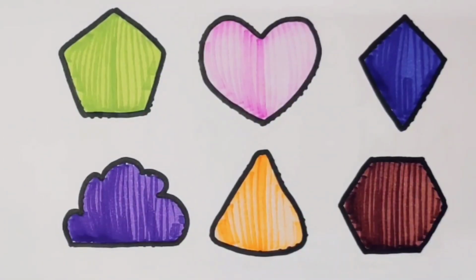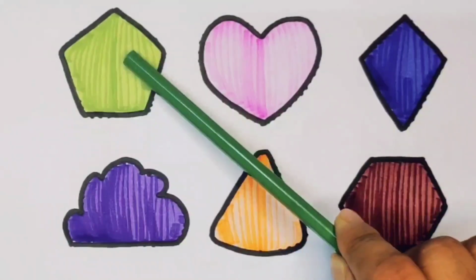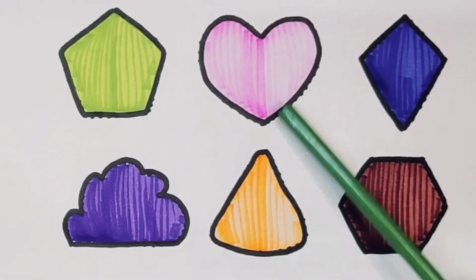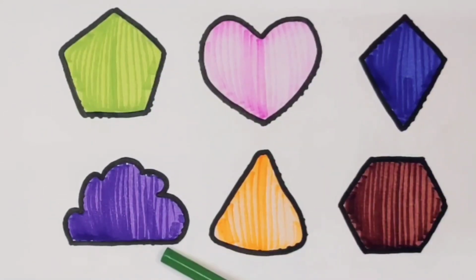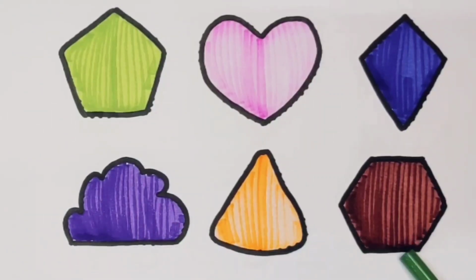What we learn? We learn green color, pentagon, pink color, heart, blue color, kite, purple color, cloud, orange color, triangle, chocolate color, hexagon.